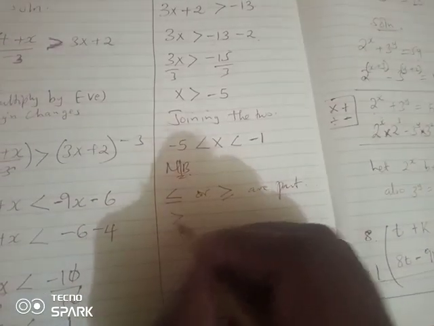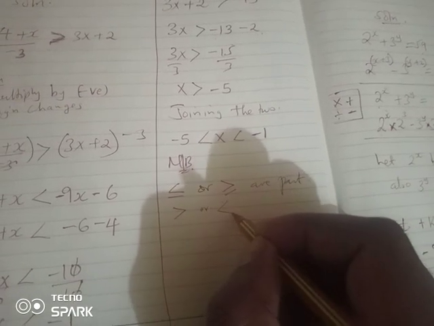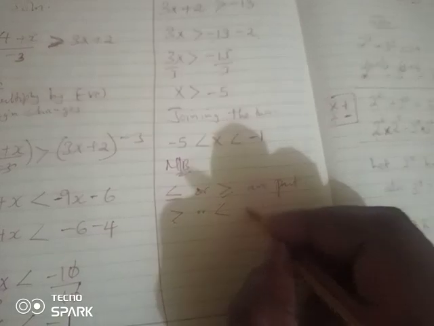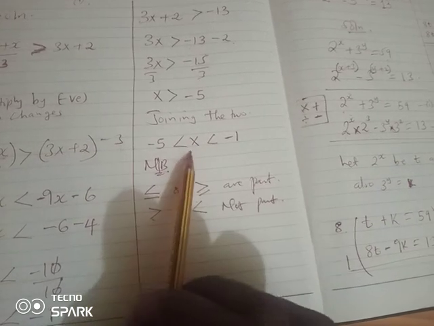But the less than or the greater than are not part. And therefore, now that we have simple signs, it means these extreme boundaries are not part of x.